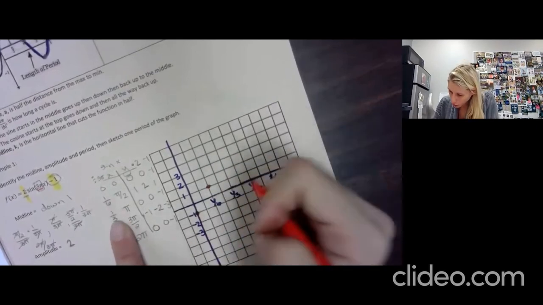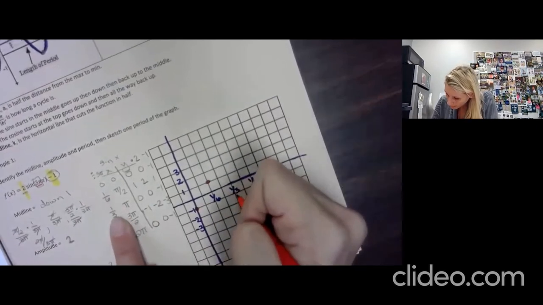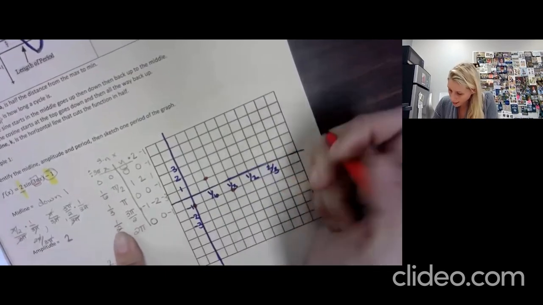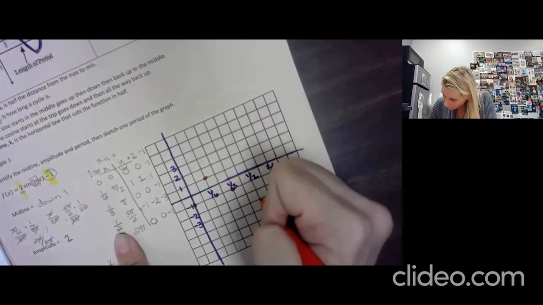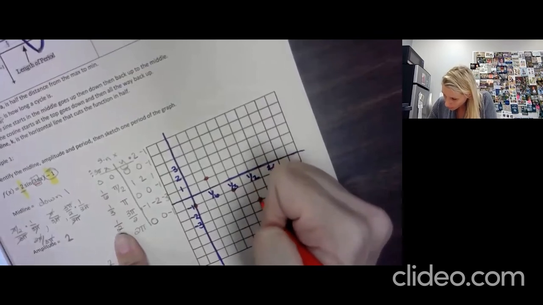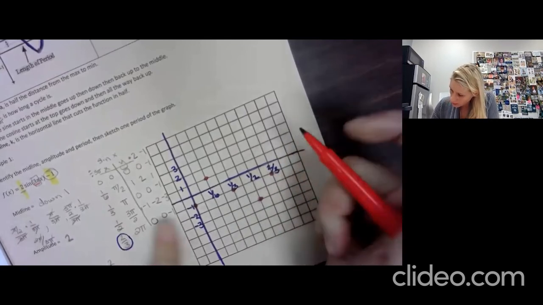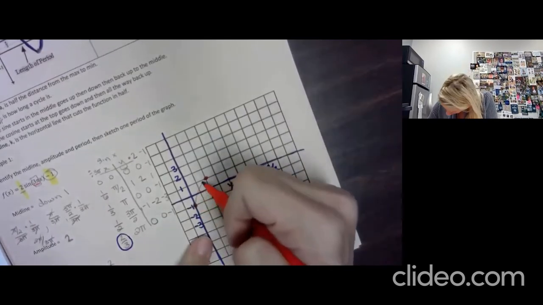I'm at 1/3, -1. I'm at 1/2, -3. And I'm at 2/3, -1. And there is my graph.